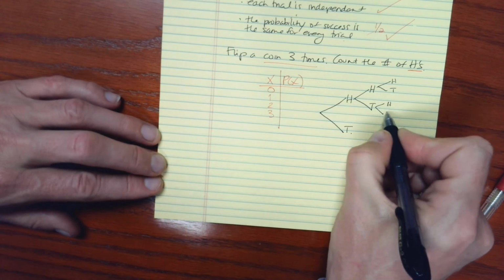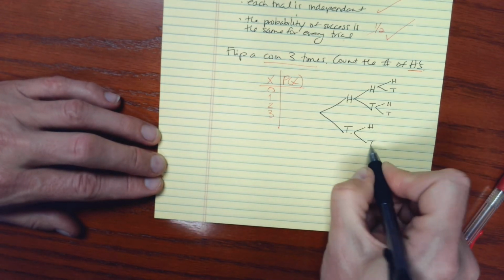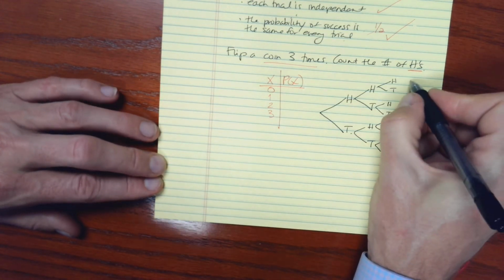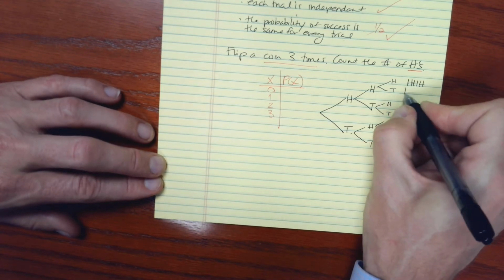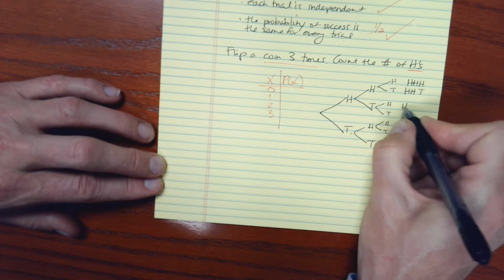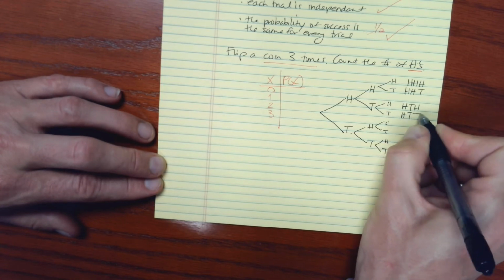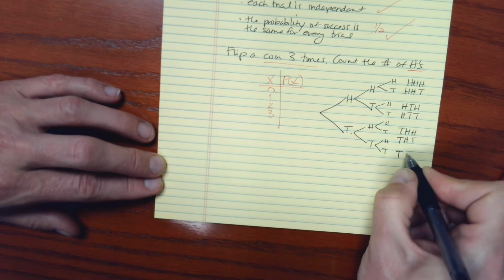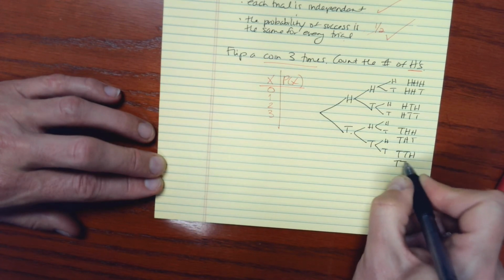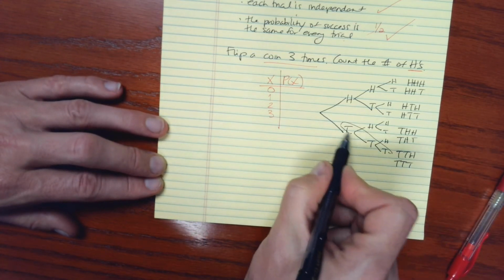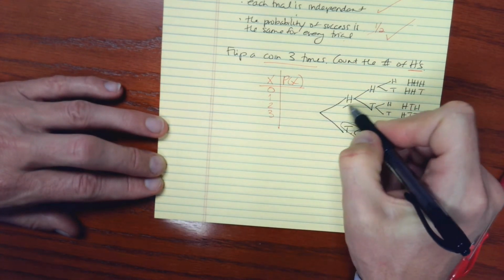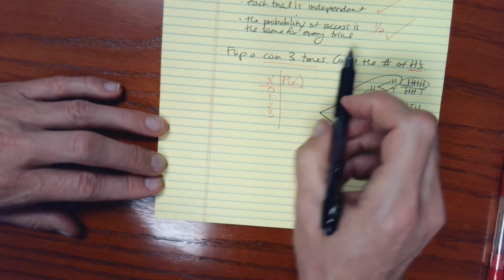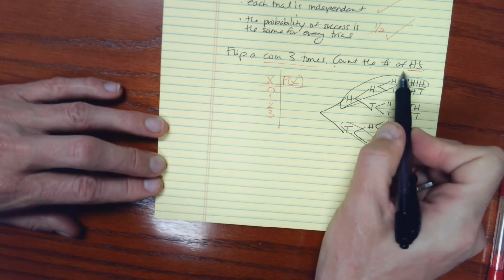Now, as far as the different paths that I could take, there are a total of 8. You could have heads, heads, heads; heads, heads, tails; heads, tails, heads; heads, tails, tails; tails, heads, heads; tails, heads, tails; tails, tails, heads; and tails, tails, tails. So the last one corresponds to this last path of all tails, just like the first one corresponds to the first. So there are 8 paths here, but now I'm interested in counting the number of heads.